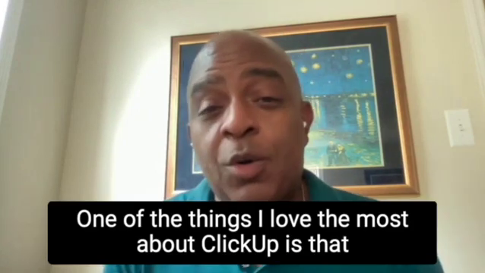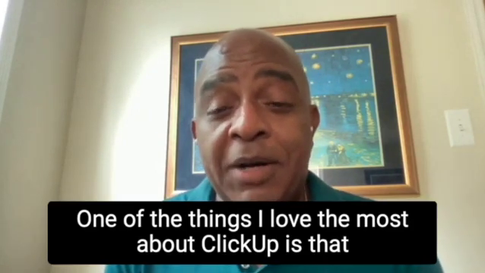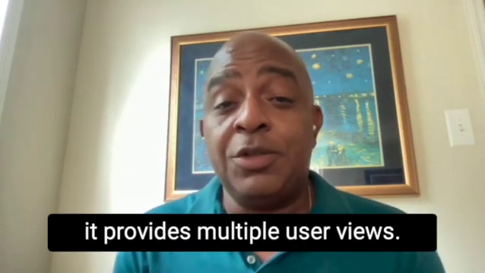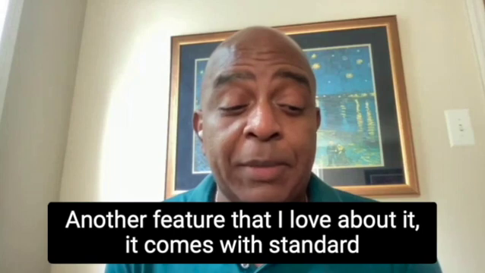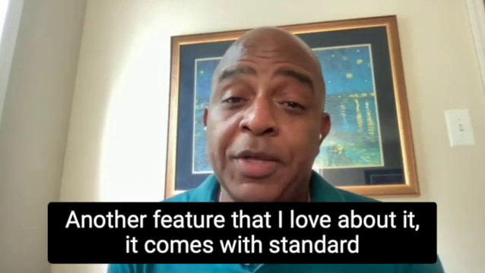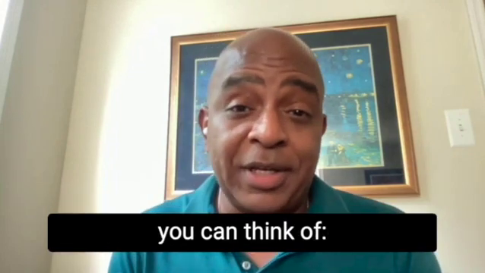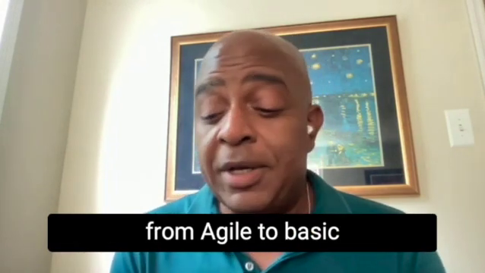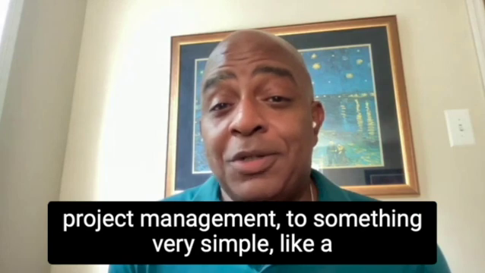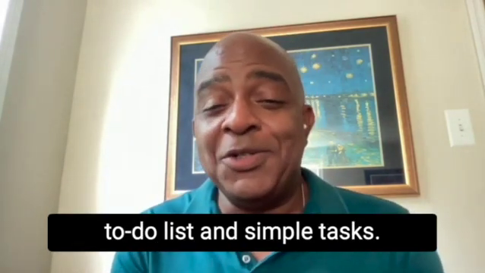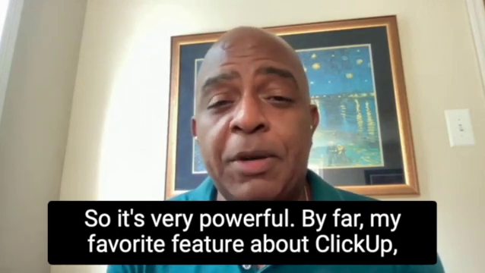One of the things I love the most about ClickUp is that it provides multiple user views. Another feature that I love is that it comes with standard templates out of the box for every type of project management you can think of, from agile to basic project management to something very simple like to-do lists and simple tasks. So it's very powerful.